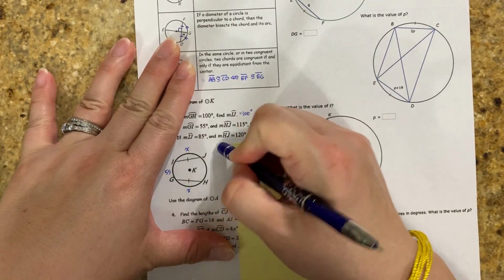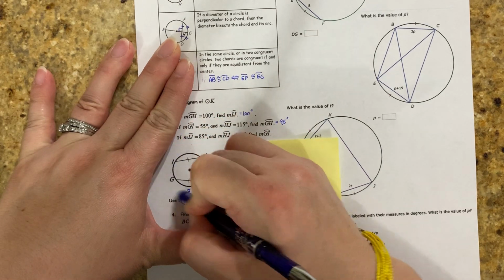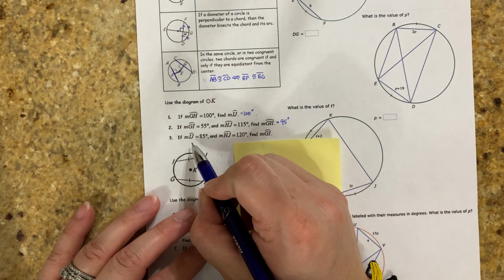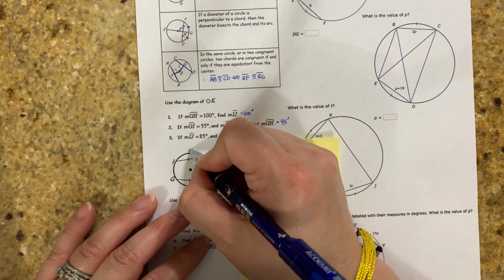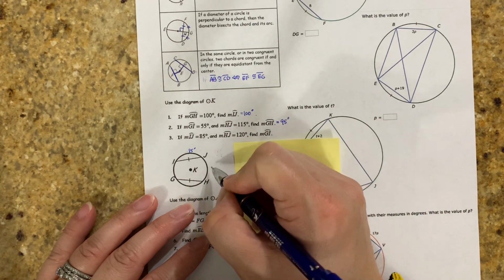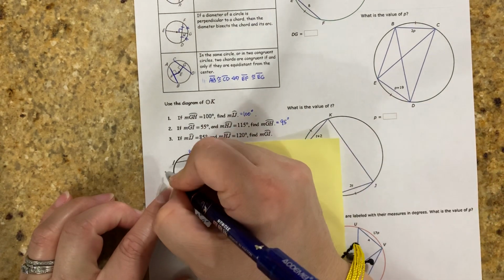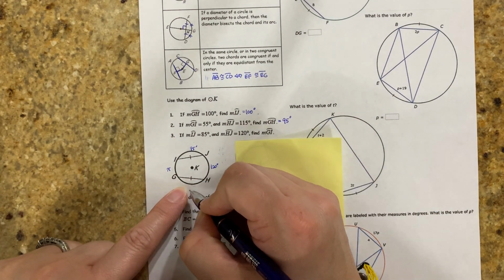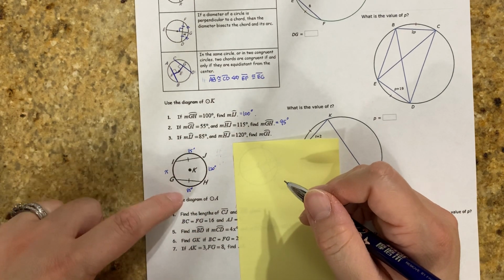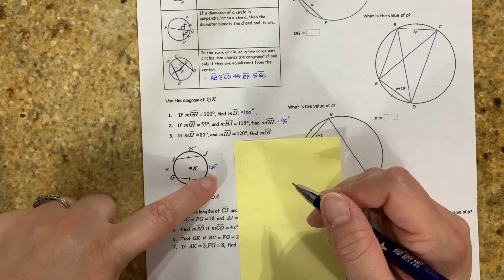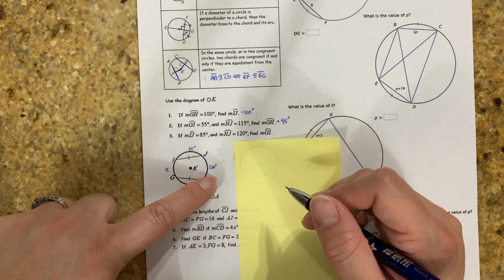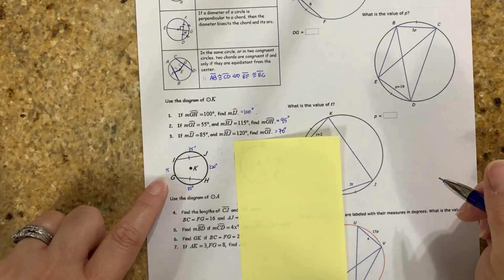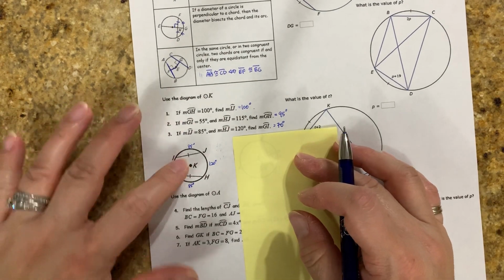All right, brand new problem. That's why I have to erase all of this. You don't want the old information to confuse you for the new one. If measure of IJ is 85 degrees and HJ is 120, then what is GI? This is your X. Well, we know again, because these two chords are the same, then GH here must also be 85 degrees. So 85 plus 85 is 170. 170 plus 120 is 290. We're going to subtract that from 360, so we must have 70 degrees left. Okay? So that's it for that diagram.